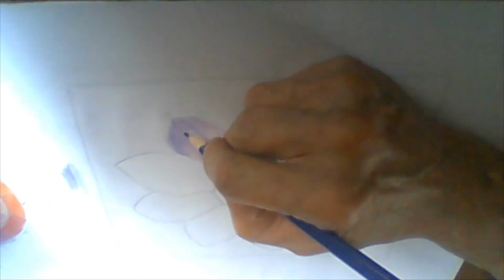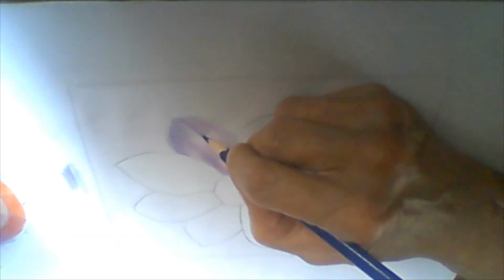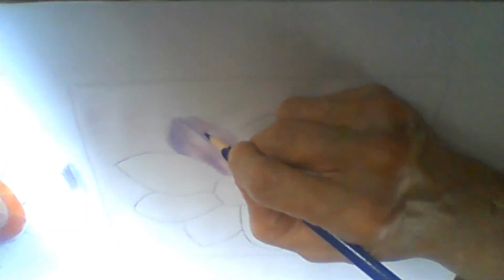I'm still pressing very lightly on the pencil. Here and there I add a little bit more pressure, but mostly I'm pressing lightly. Right, now we finish it off. Now you can start checking where there's more of this pinky, violety color, and you add that there.